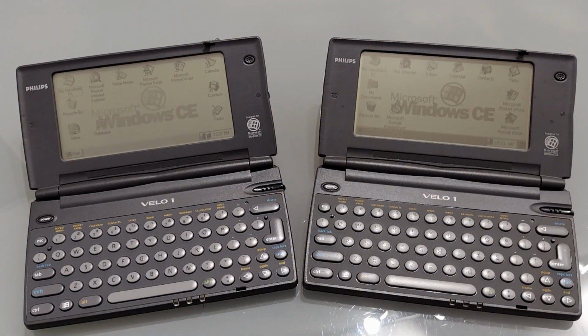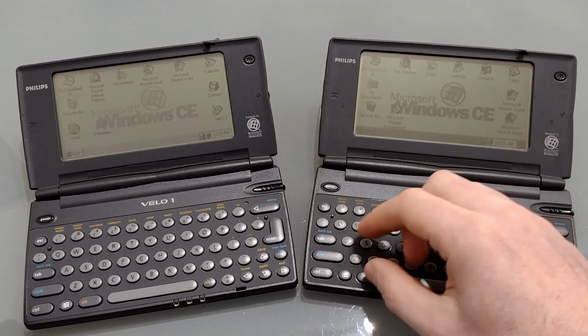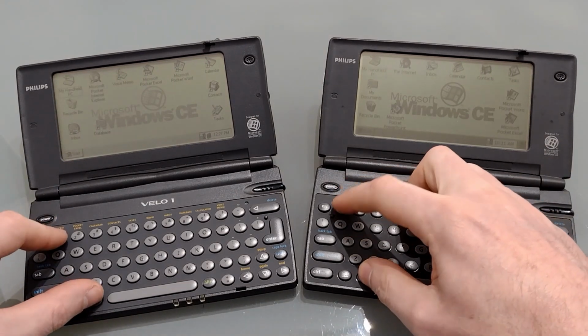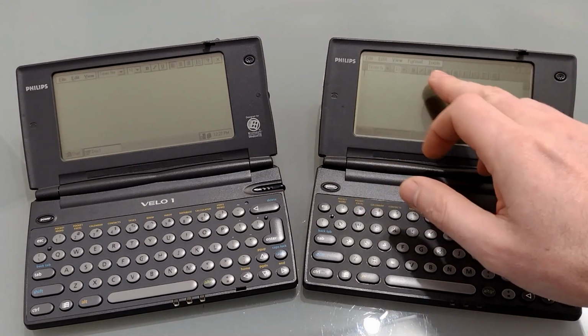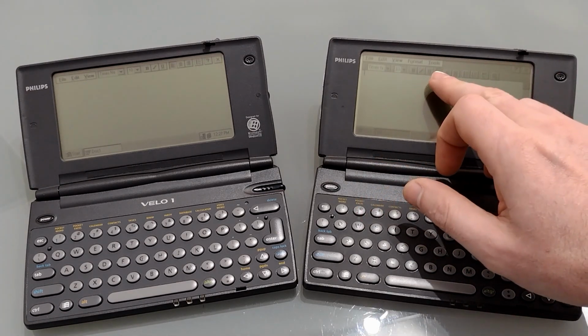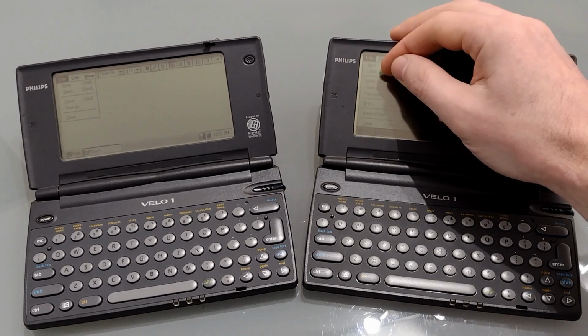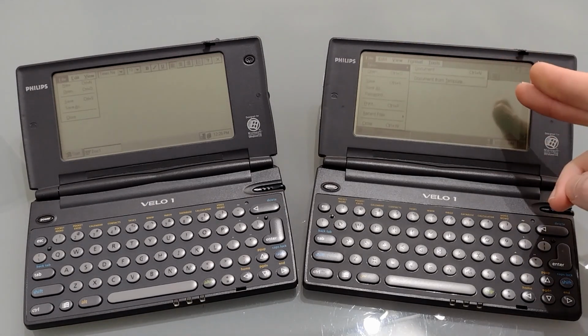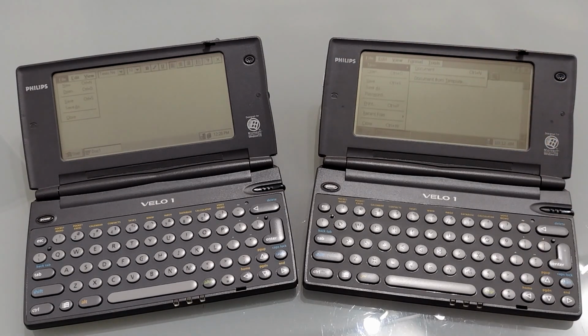So let's look at some of the updates in the applications. So actually, there's been quite a number of improvements in Pocket Word. So straight away, you can see in the menu bar, we've gained a format function and a tool function. Under file, we've got a new option, but we've got a sliding bar, and that's because we can now create a new document from template. And of course, this also means we can save templates.